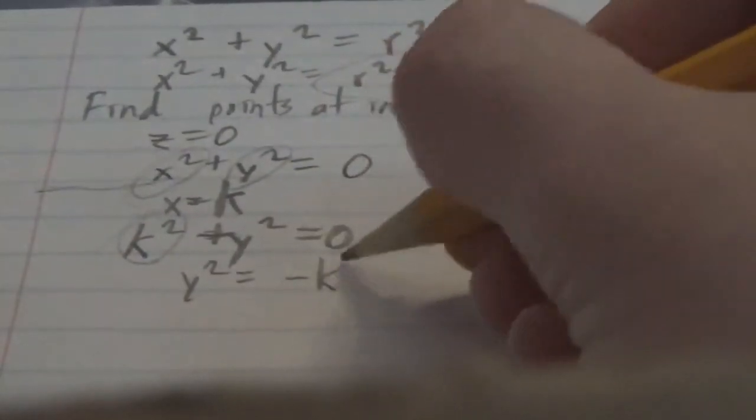Then y squared equals negative k squared, and if we solve this relatively basic equation, we can logically deduce that y equals plus or minus ki.